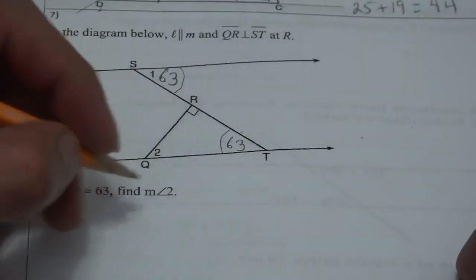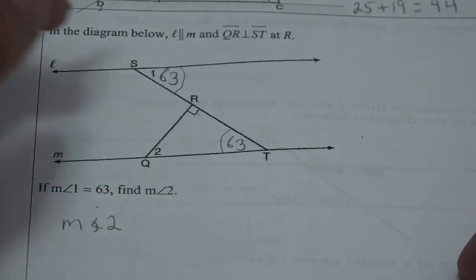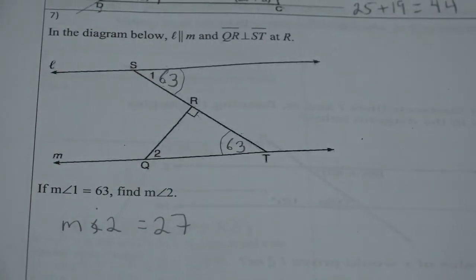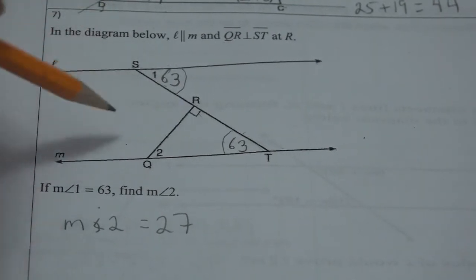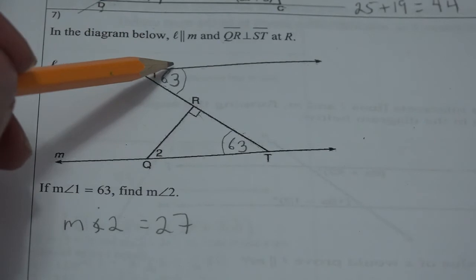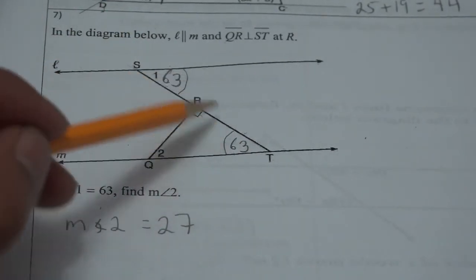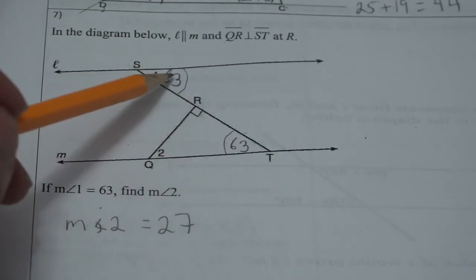So yes, the measure of angle 2 equals 27 degrees. And remember, if you want to justify your response, you have to state that angle 1 and angle RTQ are alternate interior angles. Therefore, they have to be congruent.